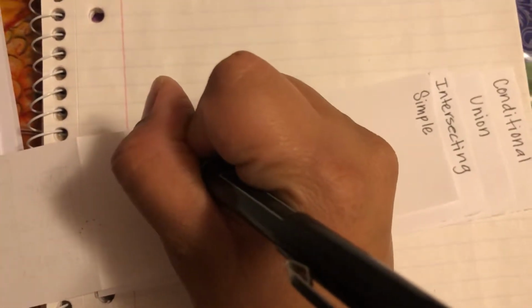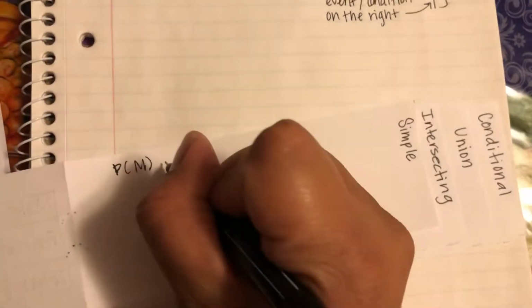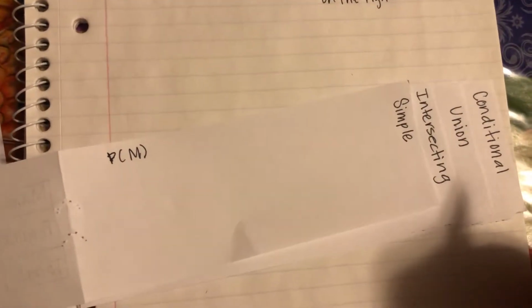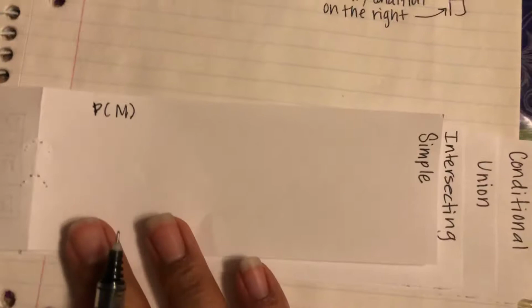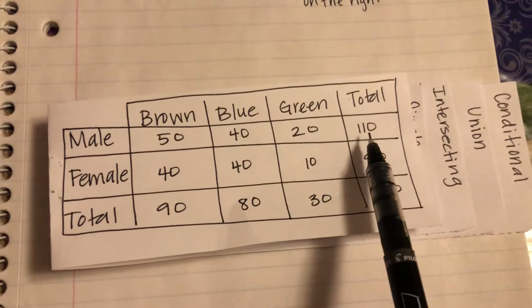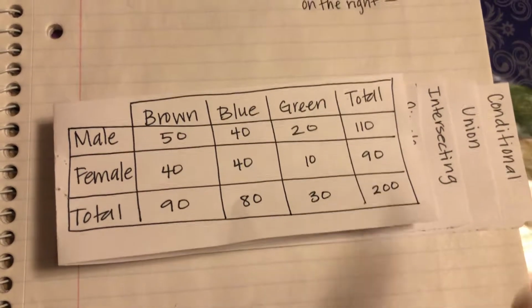The probability that we are looking for, or that we can get a male, this is simple probability. You're only looking at one event. So if I'm looking for the probability of a male, I'm going to look at my chart and see how many males are in this survey. So male, 110 out of how many? 200.